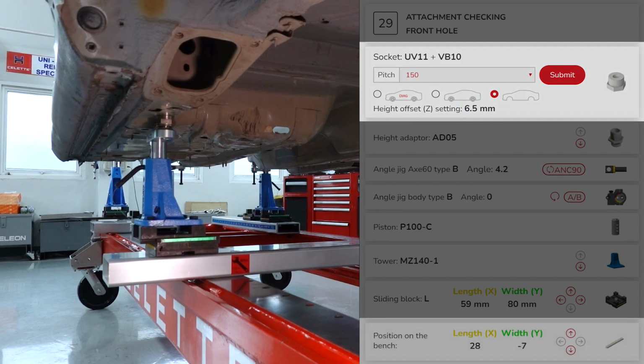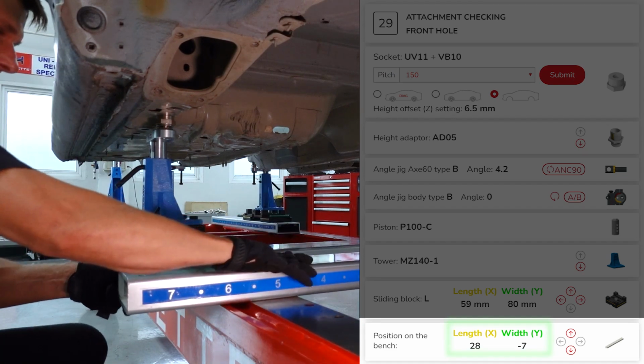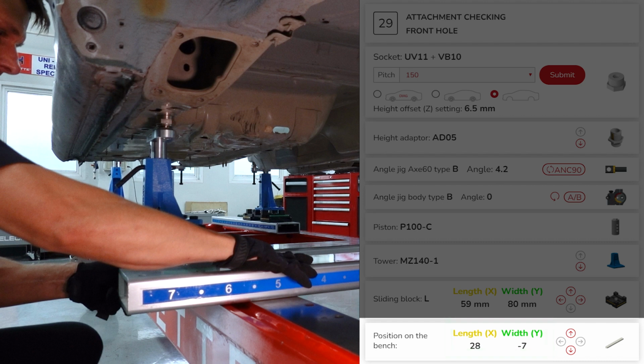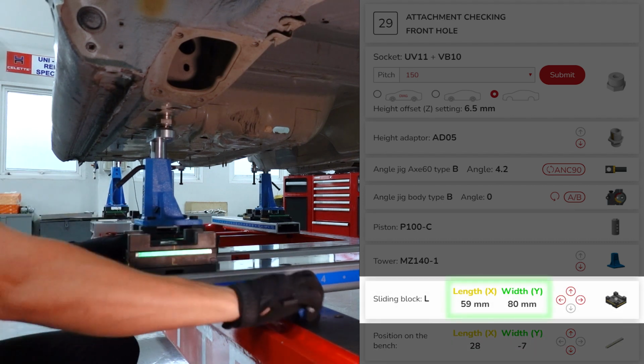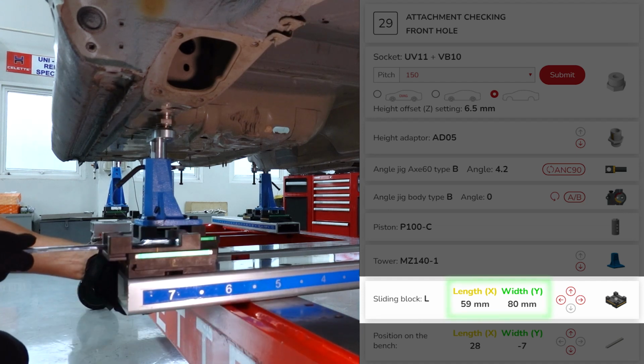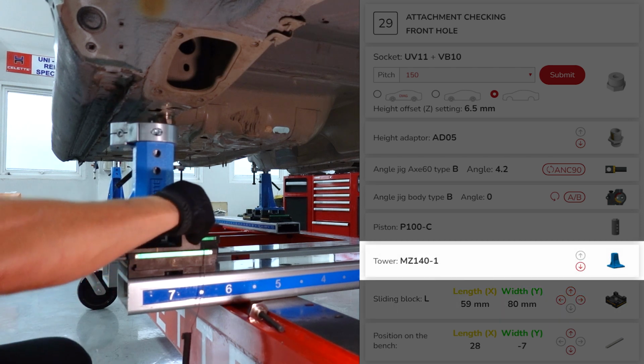We can now place the jig onto the bench. First, add the cross member. Place and adjust the sliding block. Place the tower.